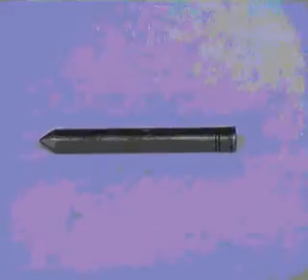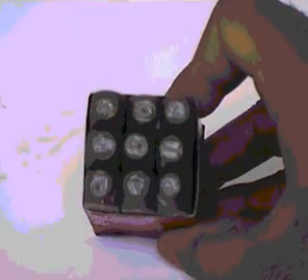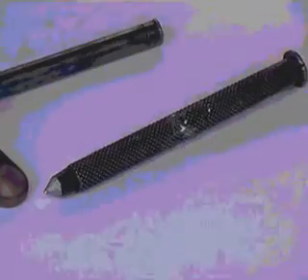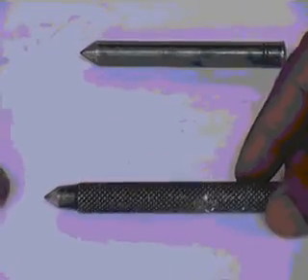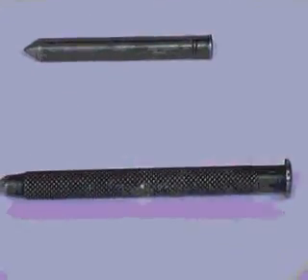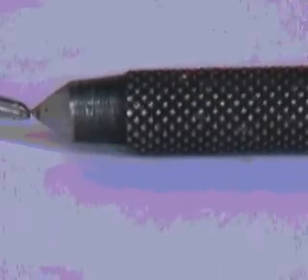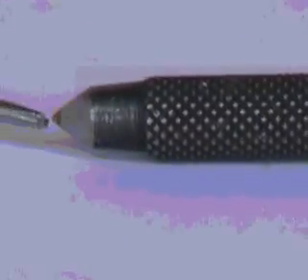This is the center punch. This is the number punch. The center punch metal is hardened, high carbon steel, hardened and tempered. This is knurling for gripping. The angle is 60 degrees for the dot punch. For the center punch, the angle is 90 degrees.